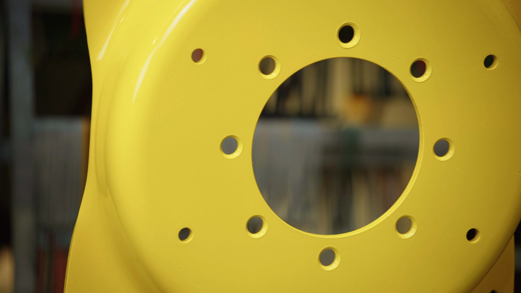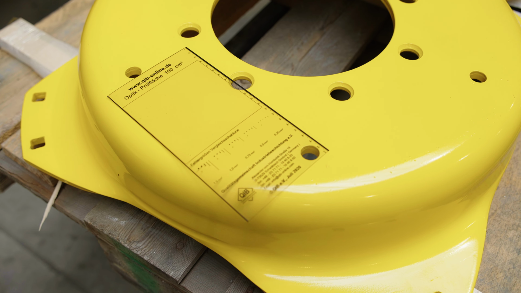If potential defects are already recognized during the overall inspection, according to optical classes, a detailed inspection of these areas is then carried out using the QIB test foil.